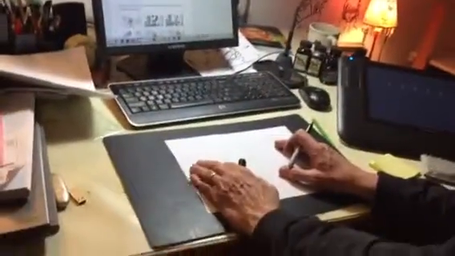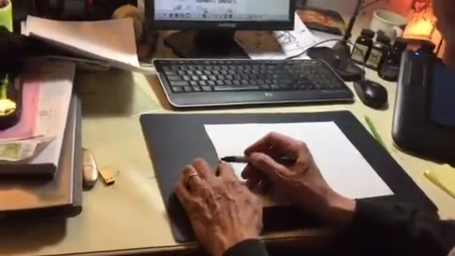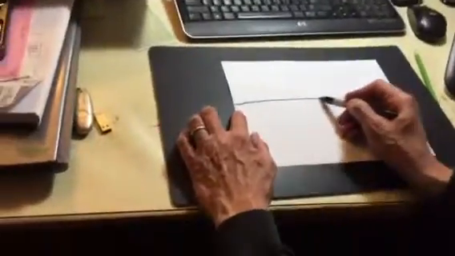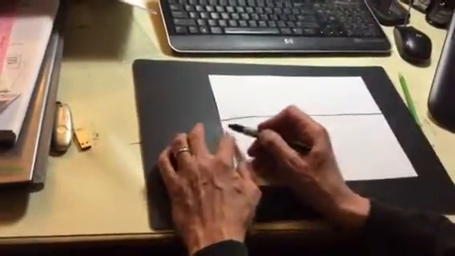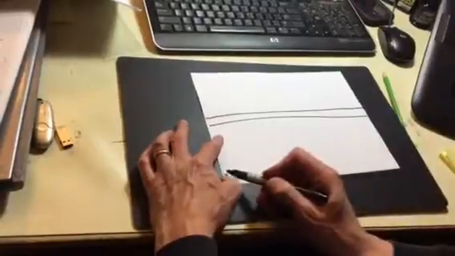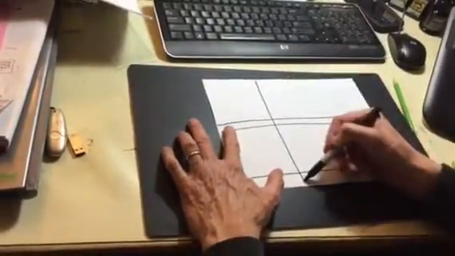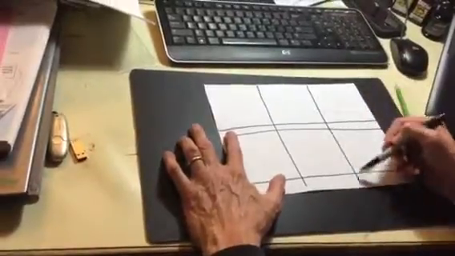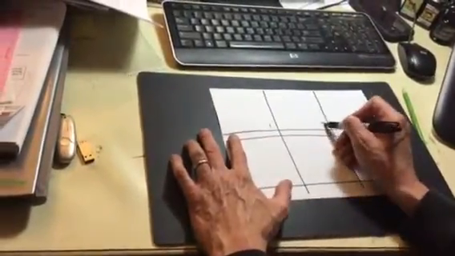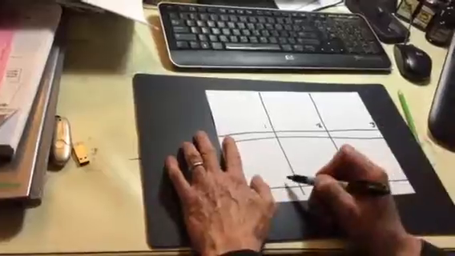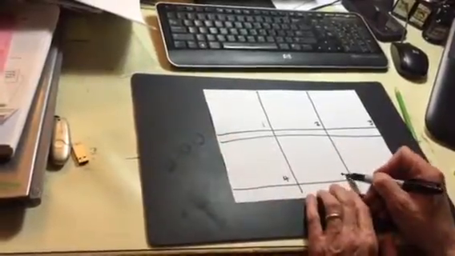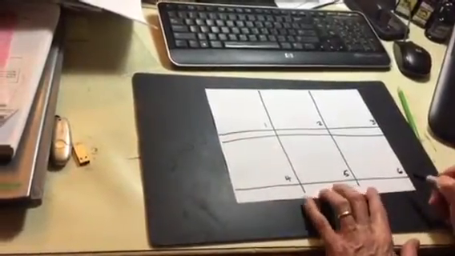So this is a regular sheet of typing paper. I've got a marker. And what I'm going to do is divide the paper into 6 sections. 1, 2, 3, 4, 5, 6.